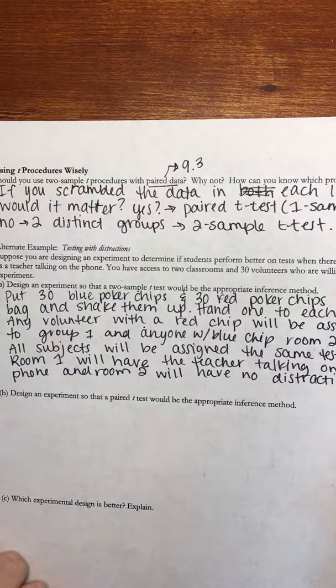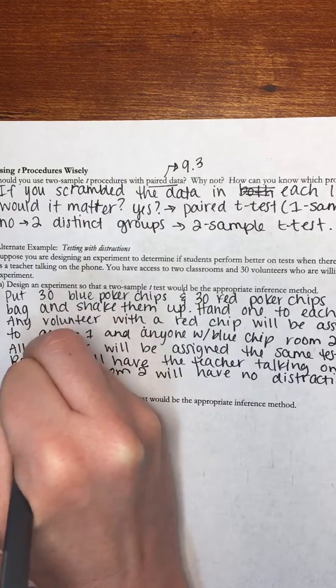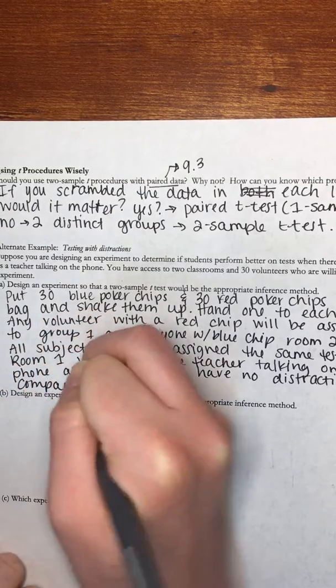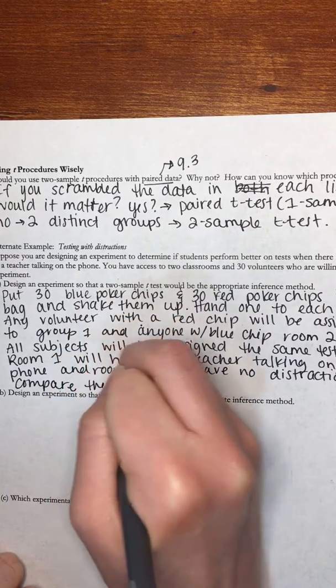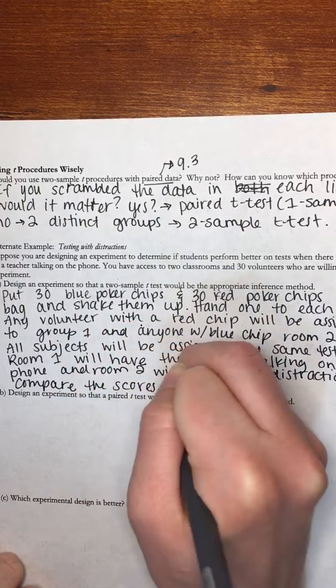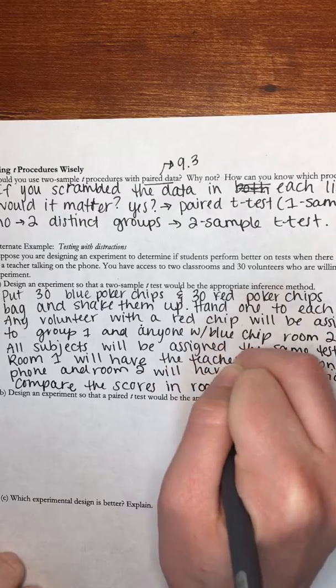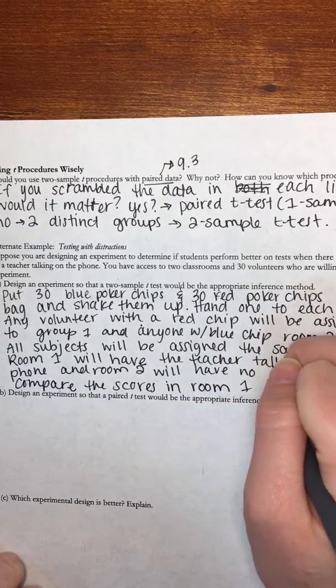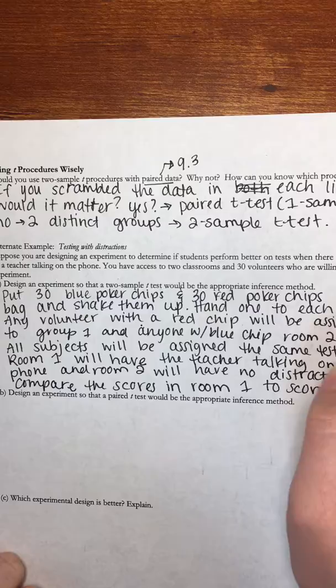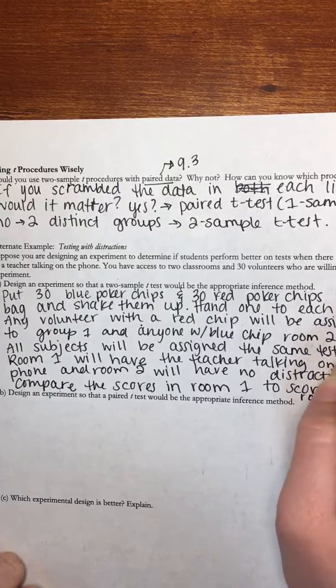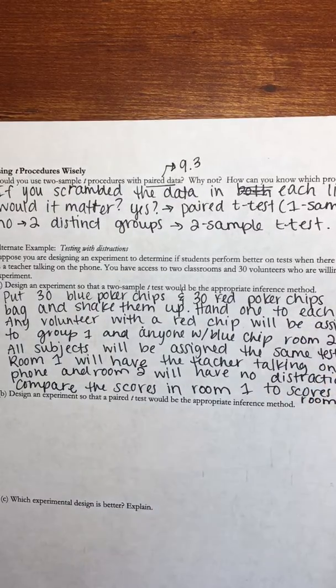Room 1, teacher on the phone. Room 2, no distractions. Then at the end, we're just going to compare the scores. And that's it.